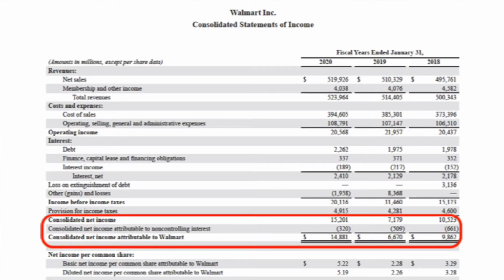If we took a look at, say, Walmart's financial statements and how they do that, they show it right there. They have consolidated net income attributable to non-controlling interest. That's going to be reported net of income taxes. All companies have to do it this way. This is GAAP. That's how it's done.